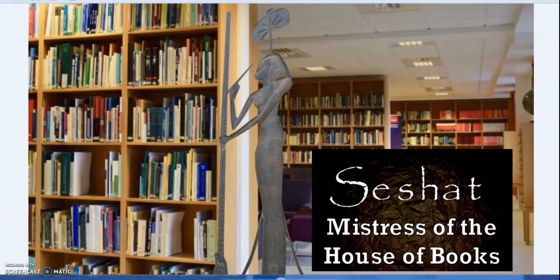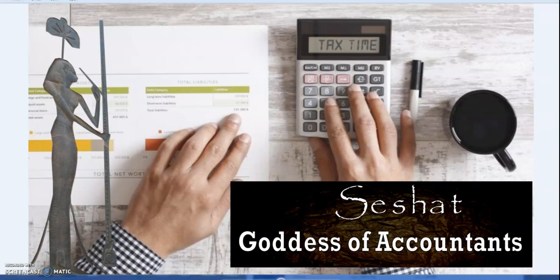She was also the mistress of the House of Books. She was the record keeper. She kept the records, and Heliopolis was a place for records, as the older writers tell us as well, and also with smaller schools and sanctuaries around Egypt where records were kept. She was essentially the goddess of accountants, so when it comes to tax time, this is a very important thing.